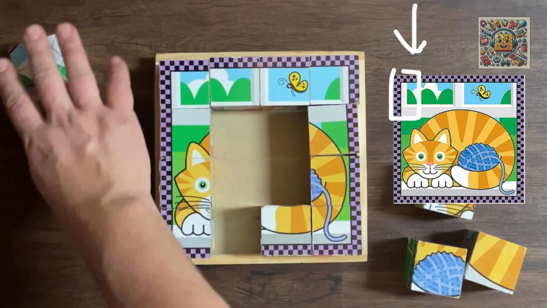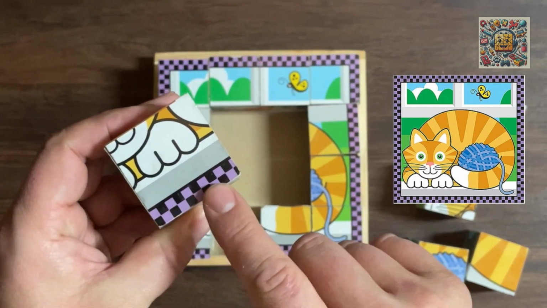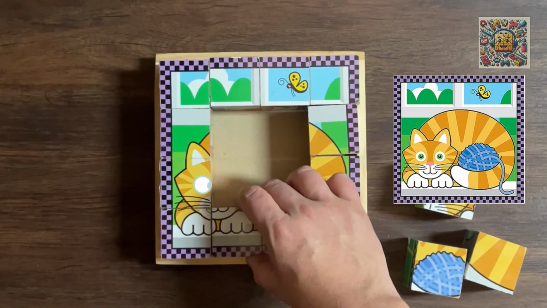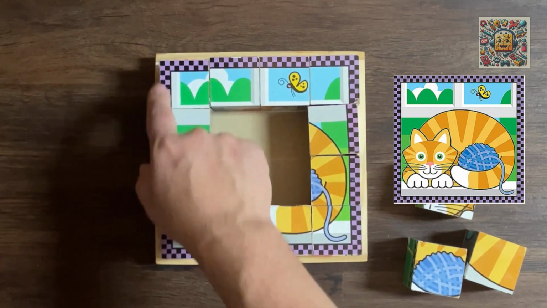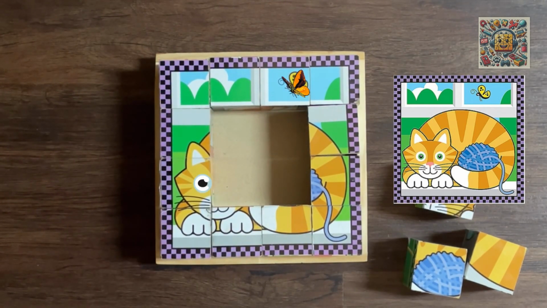This one should have the last piece with a purple strip. Here is the strip and the cat paw. There is no way to miss this one since there is only one place left on the edge. Now we have the edge completely done. Time to put the center pieces.